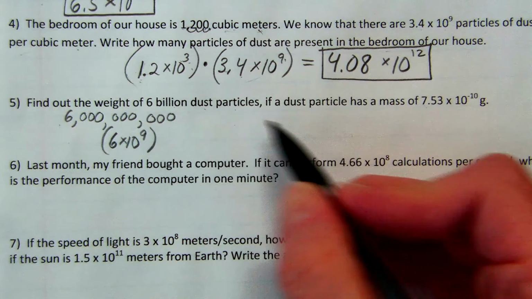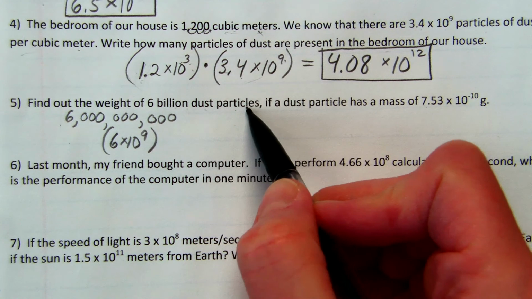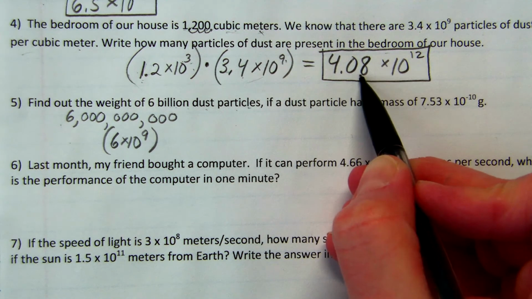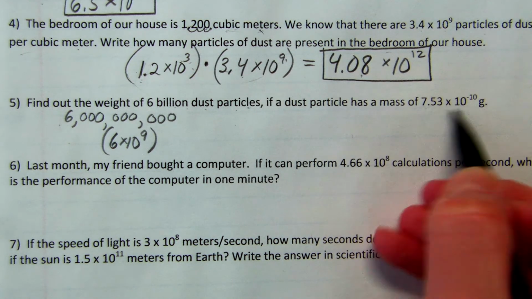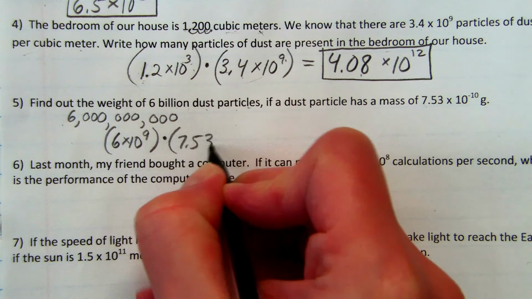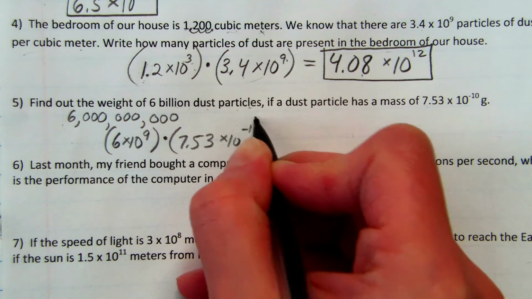So that's 6 billion dust particles, which is less than what was in this bedroom, by the way. And each dust particle has a mass of this, so we're going to multiply 7.53 times 10 to the negative 10th.